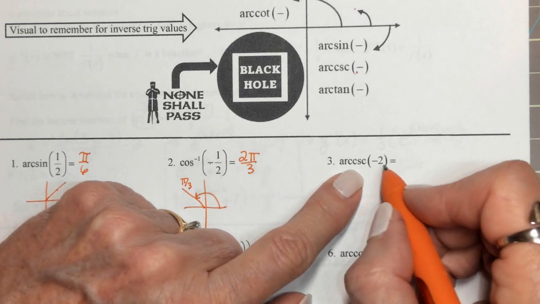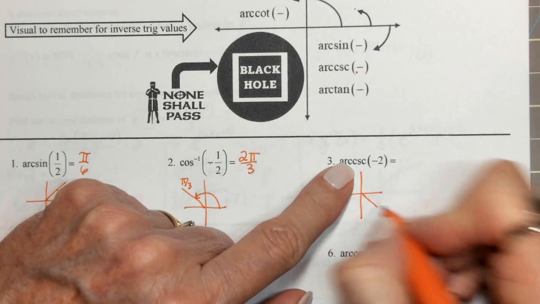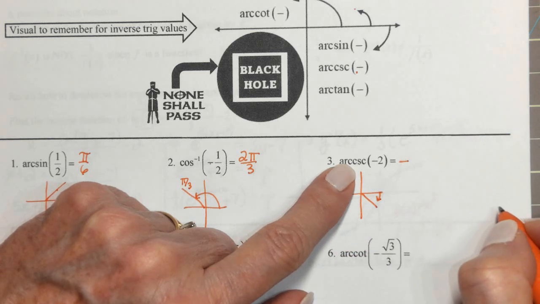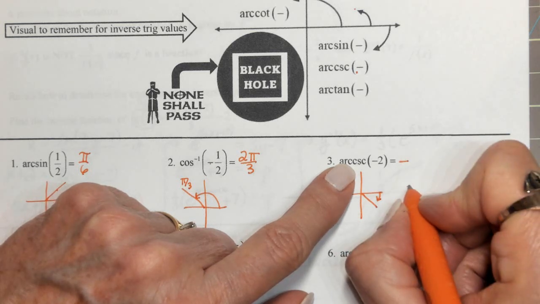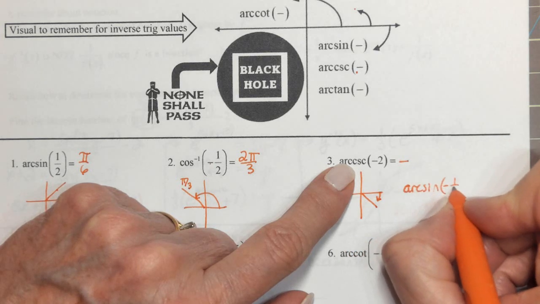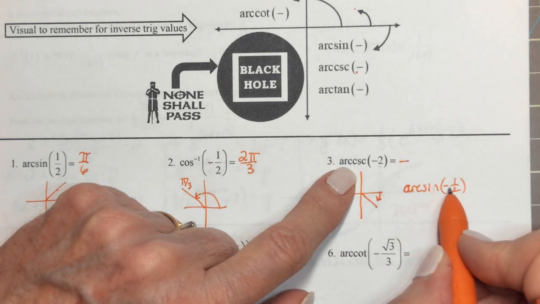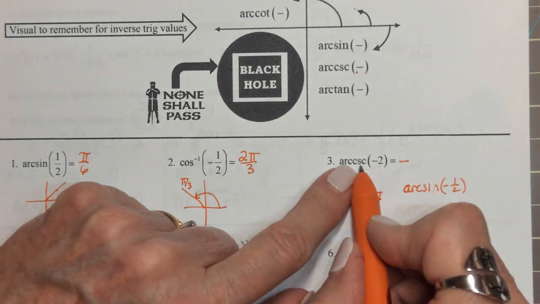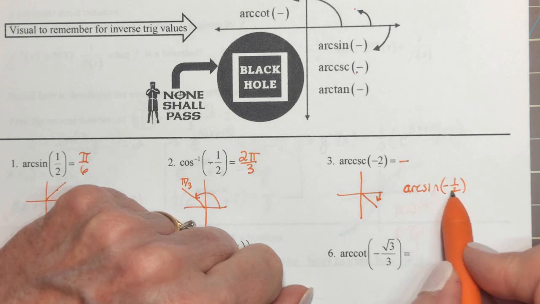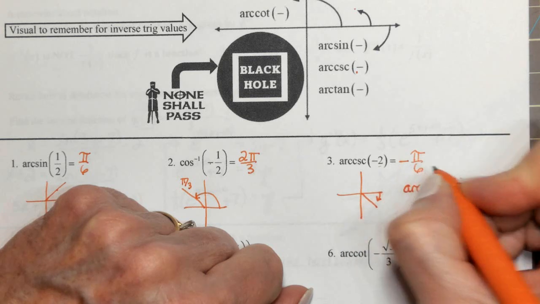Okay, arc cosecant of negative 2. First I do my quadrant. It's arc cosecant, so I know my answer is going to be negative. It's going to be down in quadrant 4. After that, I think, okay, this is the same as arc sine of a negative 1/2. Arc cosecant of negative 2 is arc sine of negative 1/2. This is the angle that makes cosecant negative 2, and that means it's the angle that makes sine negative 1/2. So that's going to be the pi over 6 angle down in quadrant 4.